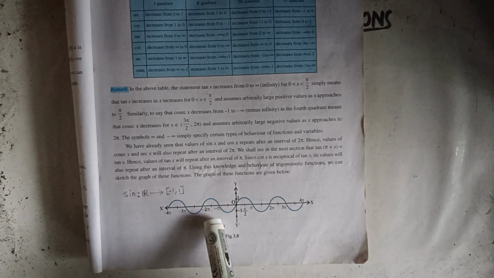Also, it is for the negative angles, the value remains the same. Only thing is when you take sine of minus pi by 2, it will be minus. Okay. For sine of minus pi, it is 0. Sine of minus 3 pi by 2, it will be plus 1, because for 3 pi by 2 it was -1. Here it will be minus of minus, so plus 1. Okay, so this way you can draw the graph of the sine function.